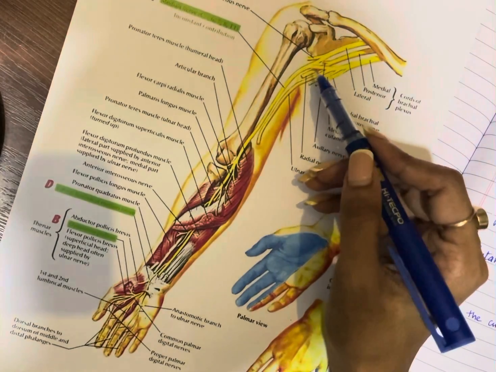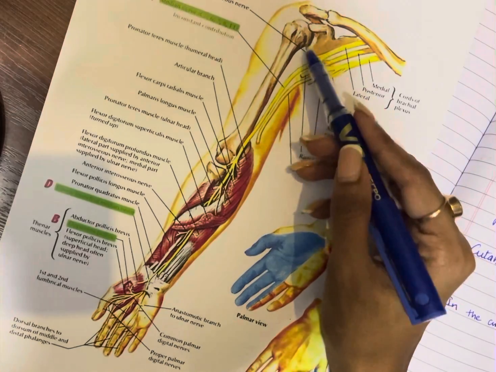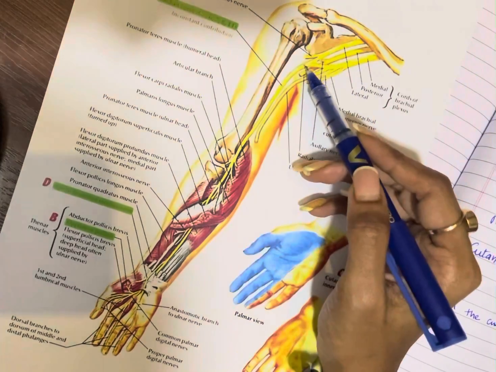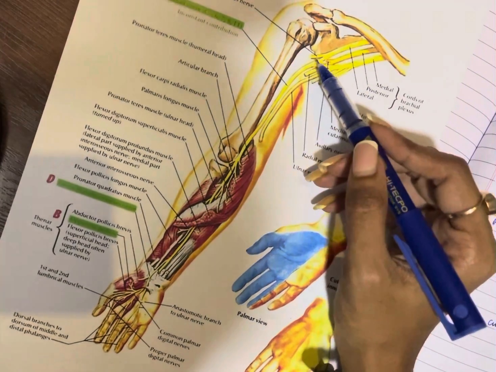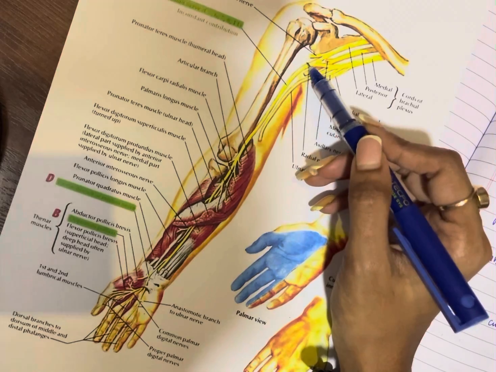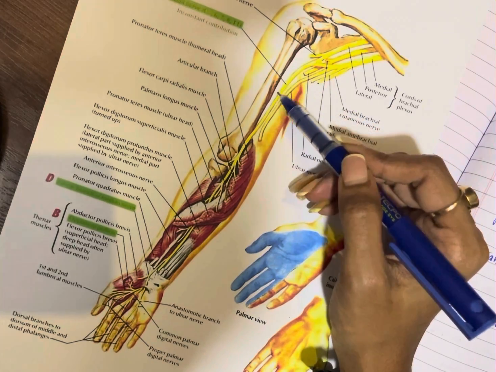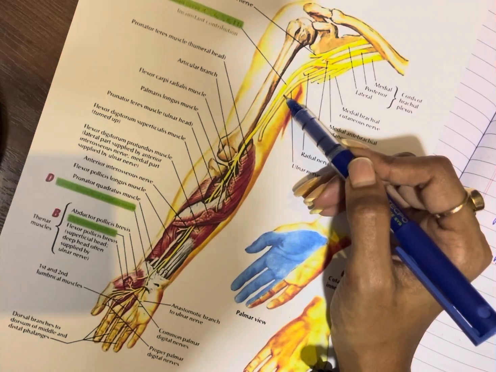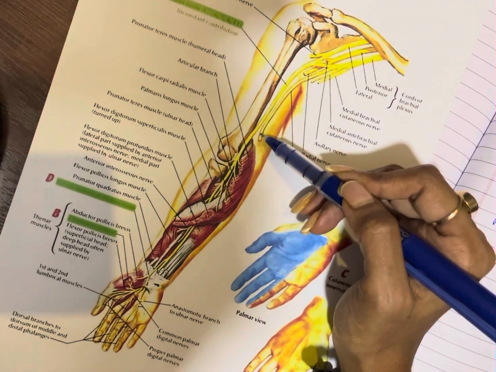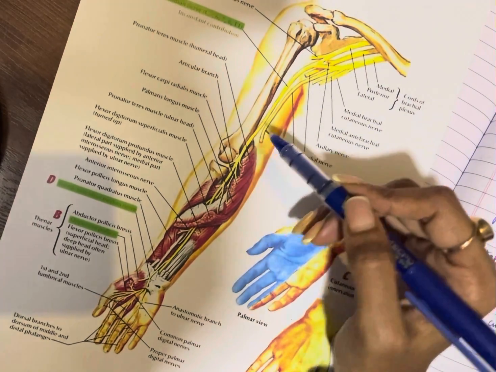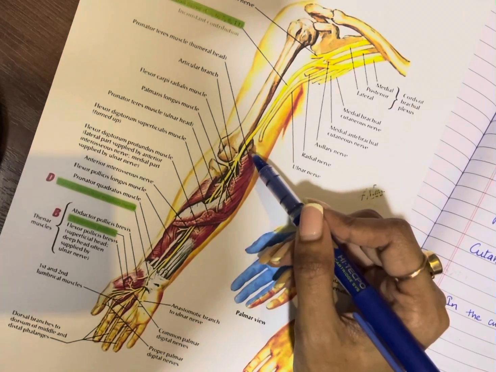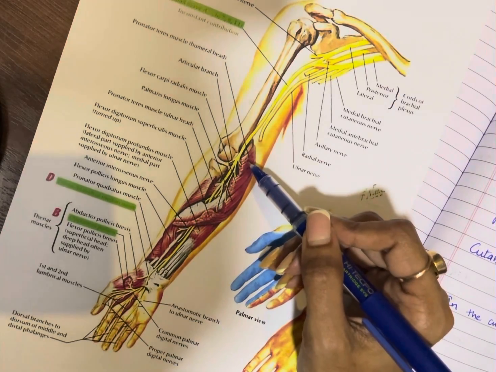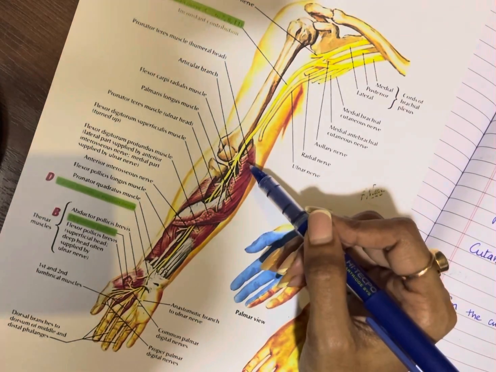So, talking about the course of the median nerve, in the arm, the median nerve is related to the brachial artery. It lies lateral to the brachial artery. In the middle of the arm, it crosses the brachial artery from lateral to the medial side and continues to be on its medial side till the elbow joint. At the cubital fossa, it lies medial to the brachial artery and is the most medial content in the cubital fossa.